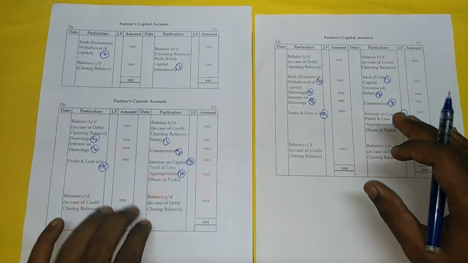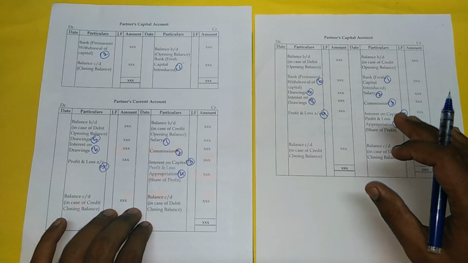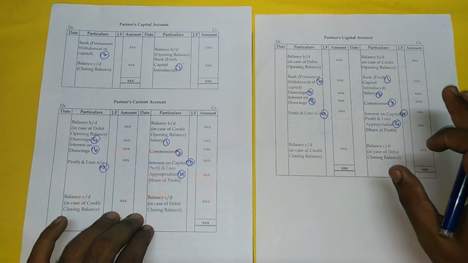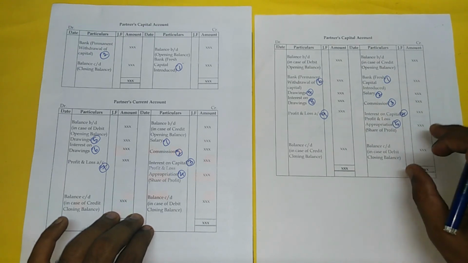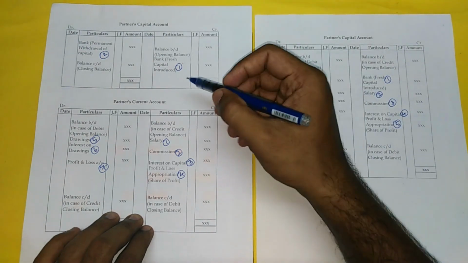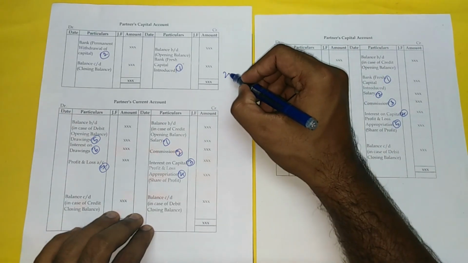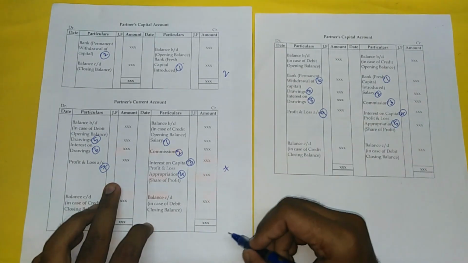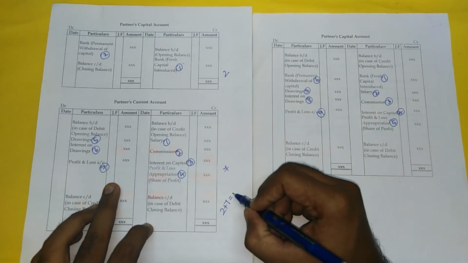Now the one on the left side is the format of the partner's capital account and current account prepared under the fixed capital method, and the one on the right side is the partner's capital account under the fluctuating method. So here you can see in the first ledger you are having 2 items, and in the second ledger you are having 7 items. So in total 2 plus 7 you are having 9 items.